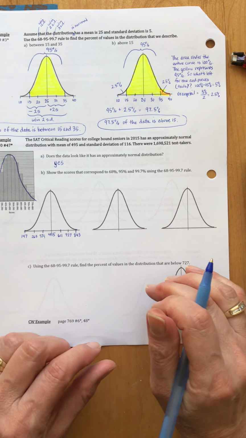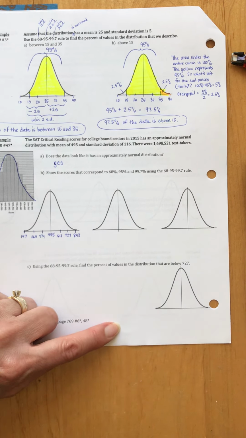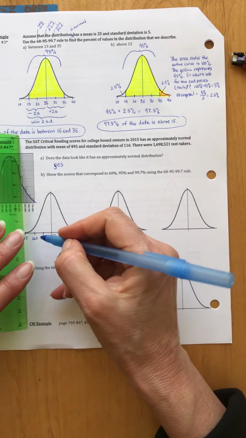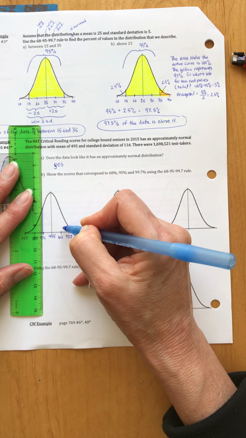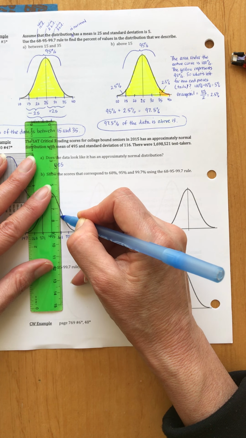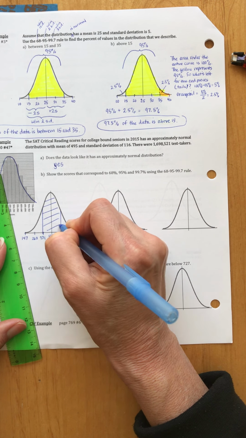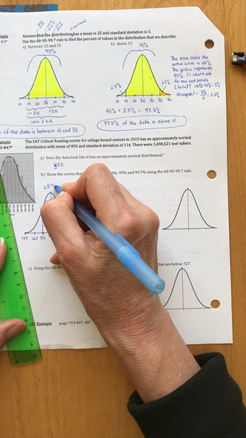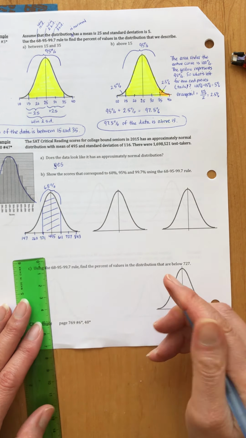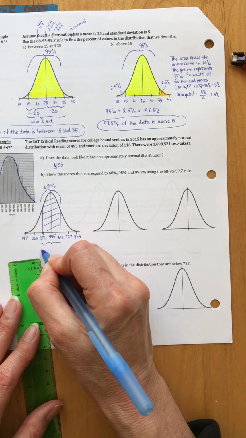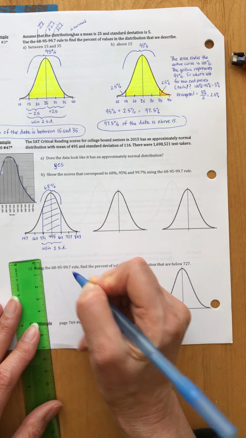Okay, then we can go ahead and show within one standard deviation, that's 68%. So we're just going to go down one standard deviation, so down to the first marking here, and then up to the first one here. And within here now is 68%. Okay, because that's what it means to be within one standard deviation.